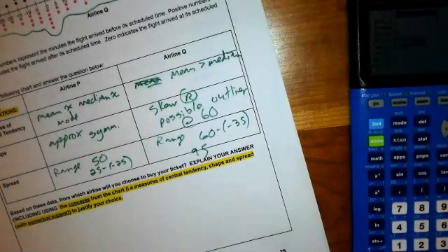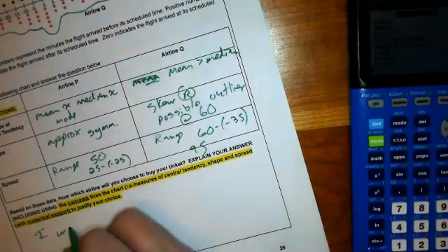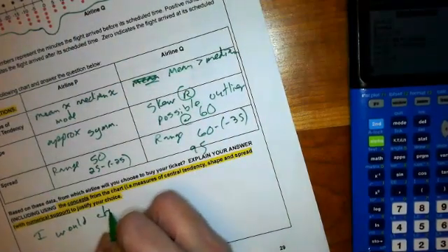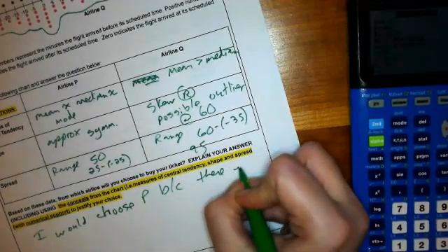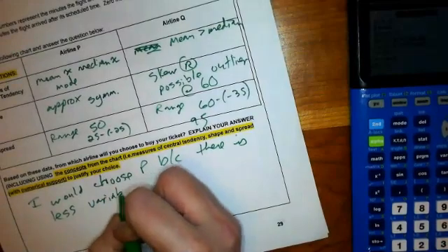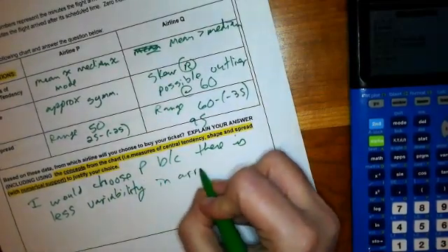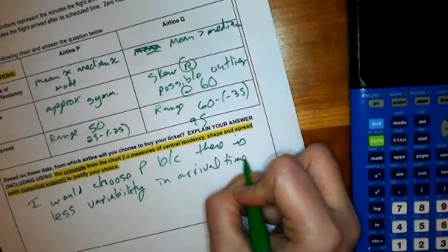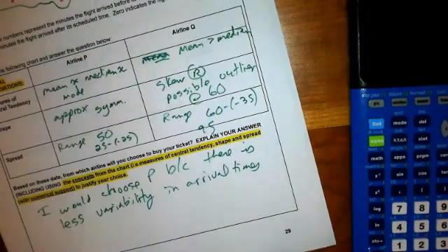Based on this data, from which airline will you choose to buy your ticket? Well, I hope you see that you should choose airline P. I would choose P because there is less variability in arrival times, we'll say. Airline P gives you a better chance of arriving within 10 minutes of your scheduled arrival time, right? So that's the one I would pick.